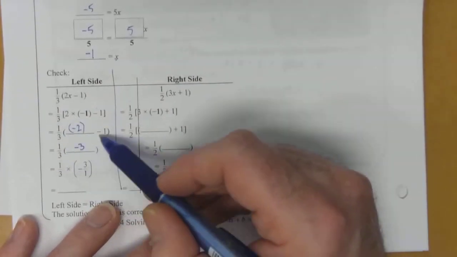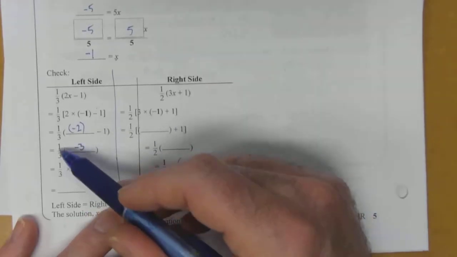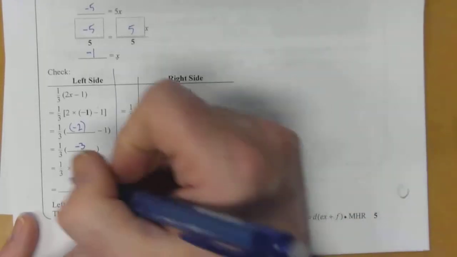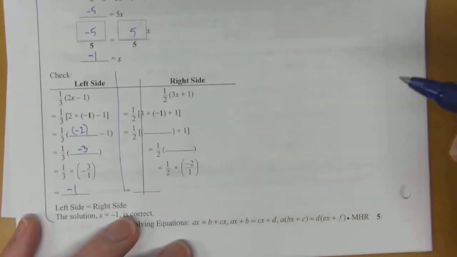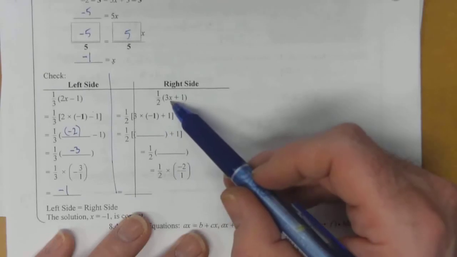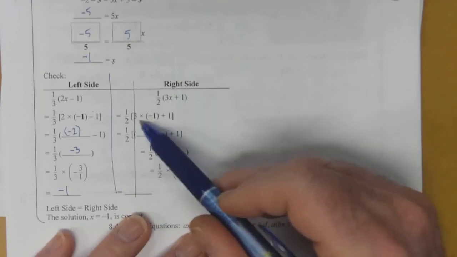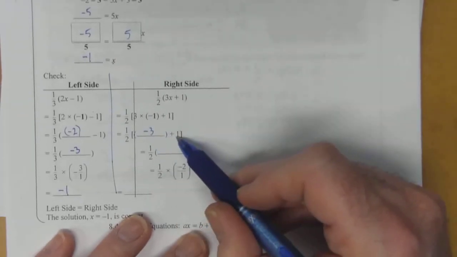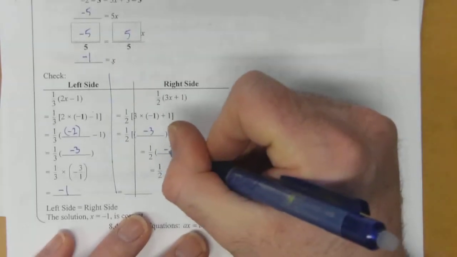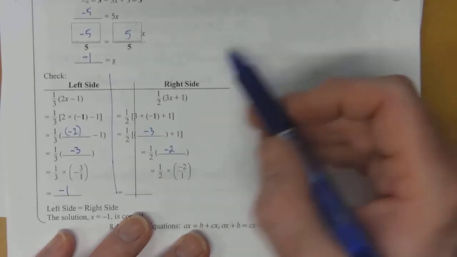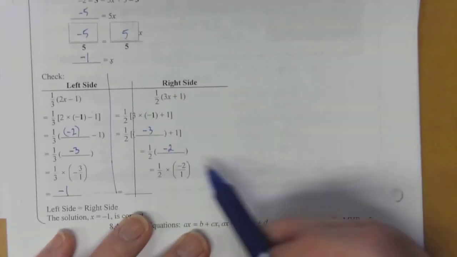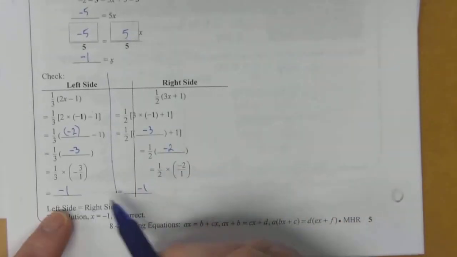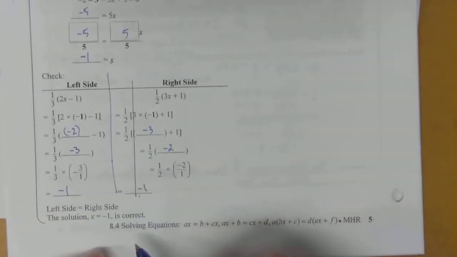Now we've finished the inside of the bracket, so now I can multiply by my fraction of 1/3. 1/3 times -3 becomes -1. On my right side, I'm substituting in -1 for x, so 3 times -1 becomes -3. Then we can add 1 to that, which makes it -2. Now we can deal with the coefficient of 1/2. 1/2 times -2 is equal to -1. Both sides match. That means our solution is correct.